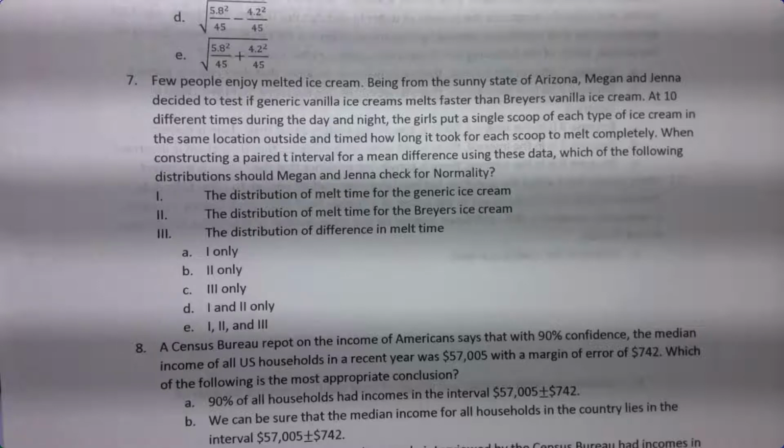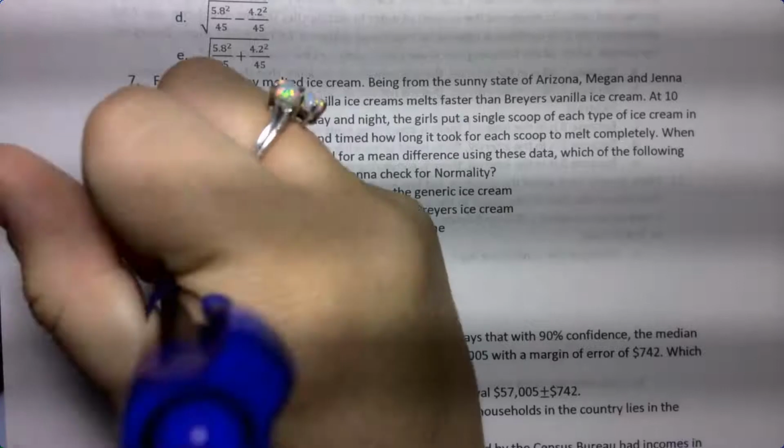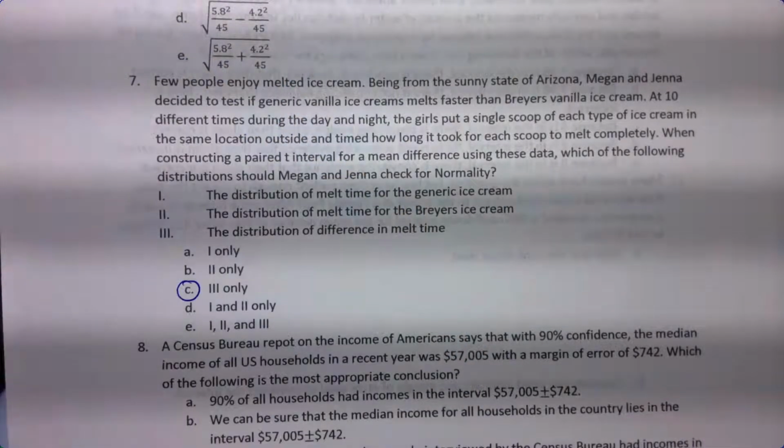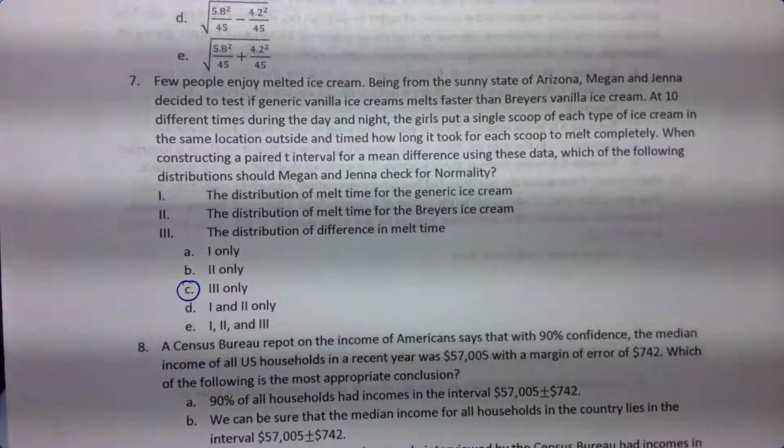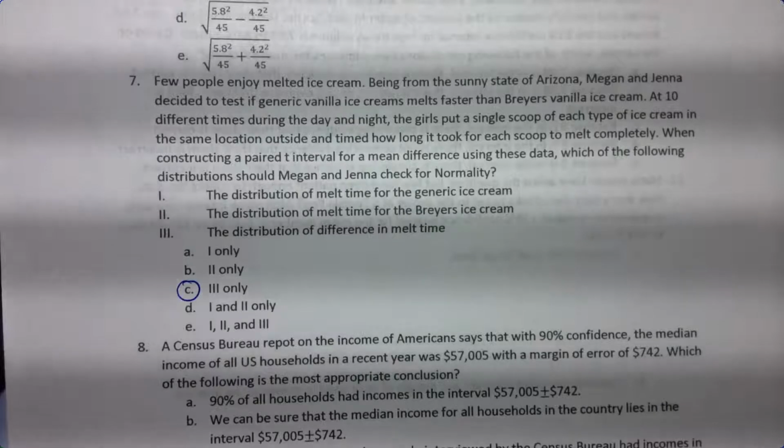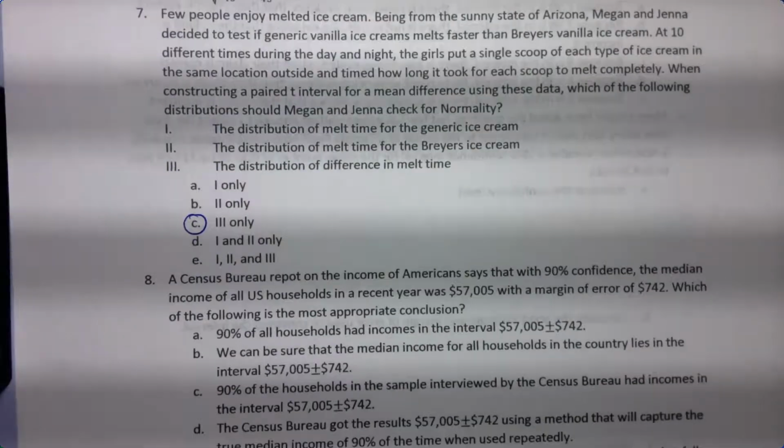So for number 7, my answer here is C, 3 only. This is because when I'm constructing a confidence interval for a mean difference, the distribution of the difference in melt times needs to be approximately normal. So that's the one I'm going to check.